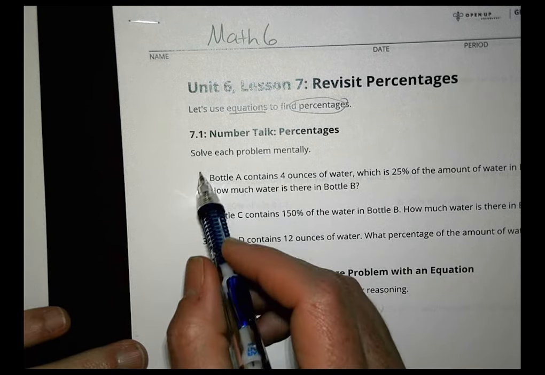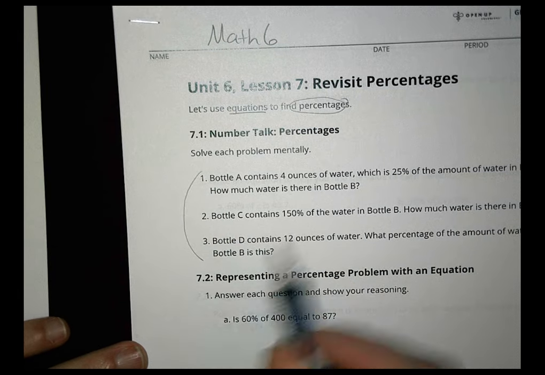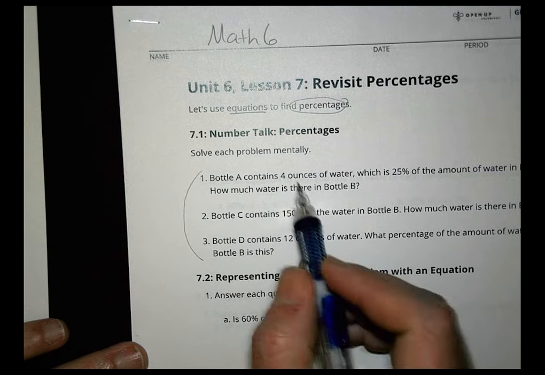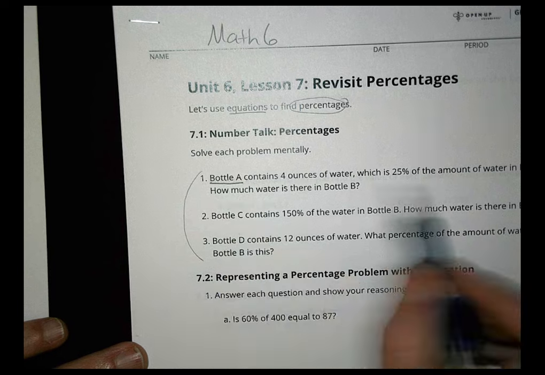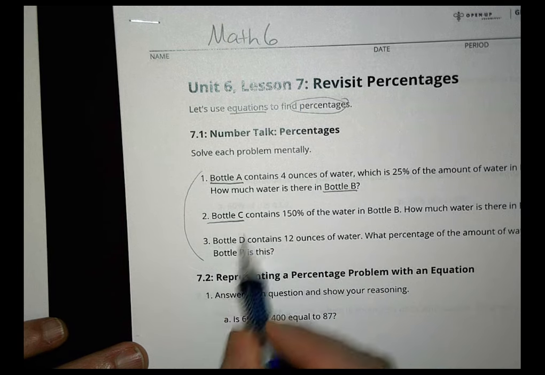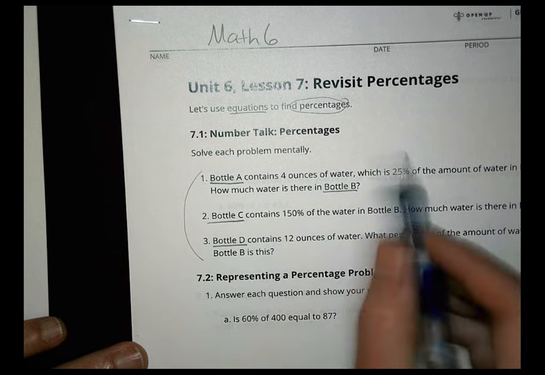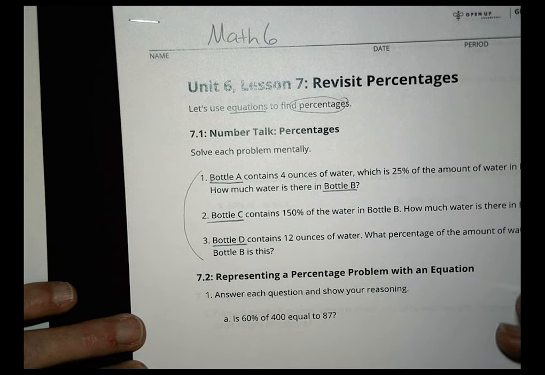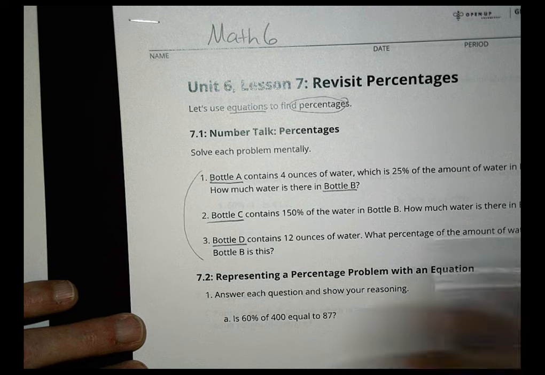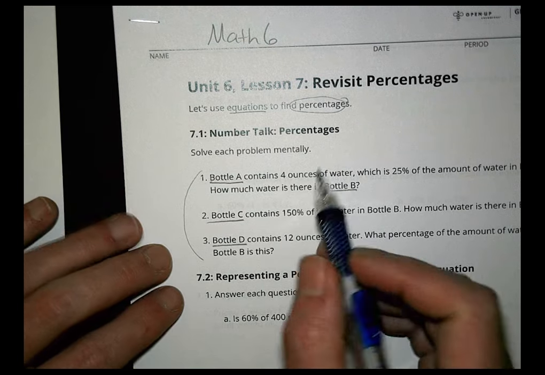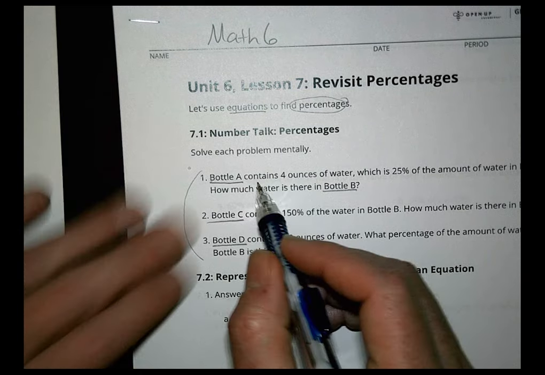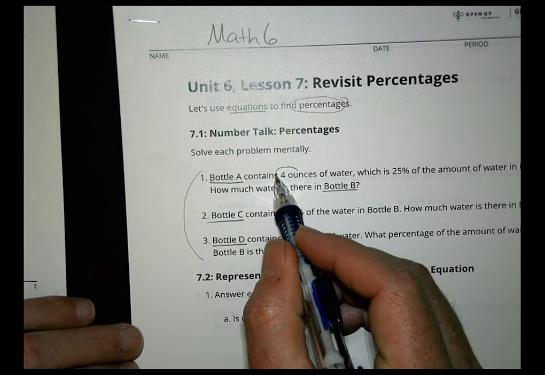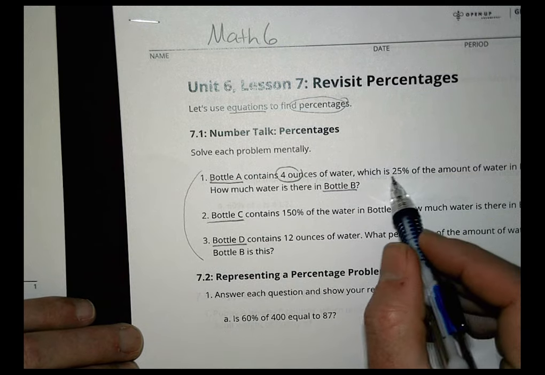Okay, so for this problem here we have 3 in a row and it wants us to think through several different containers. Bottle A, bottle B, bottle C, and bottle D. And as you read this, you're going to see how the 4 of those bottles relate to each other. It's kind of mental math is what they want you to think about here. So it says that bottle A contains 4 ounces of water, which is 25% of the amount in bottle B.